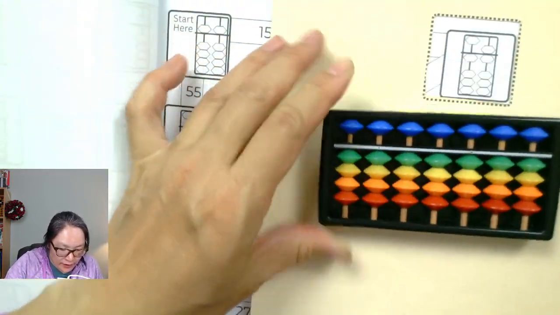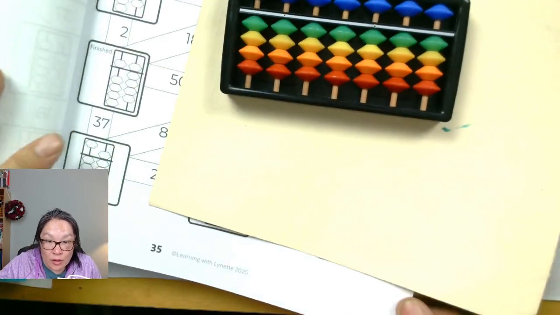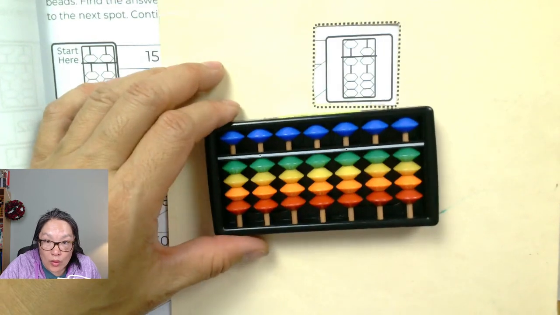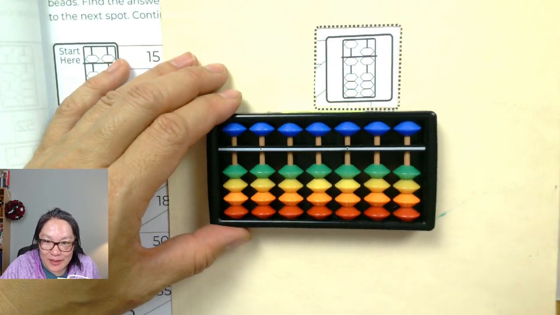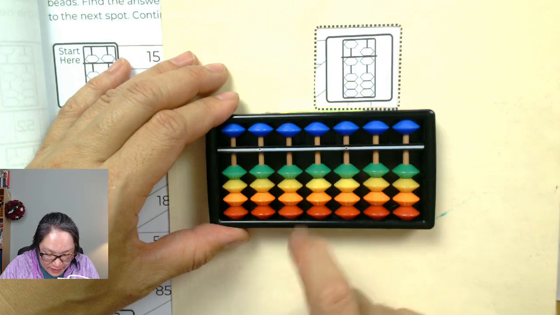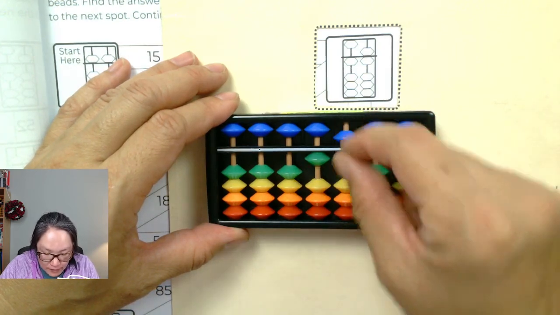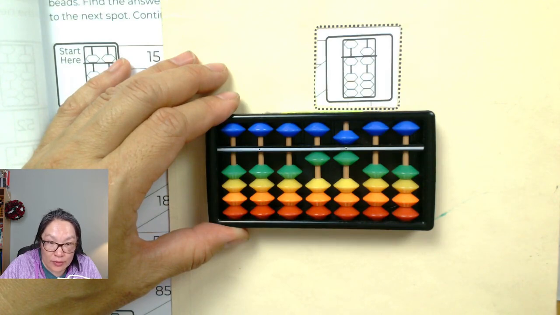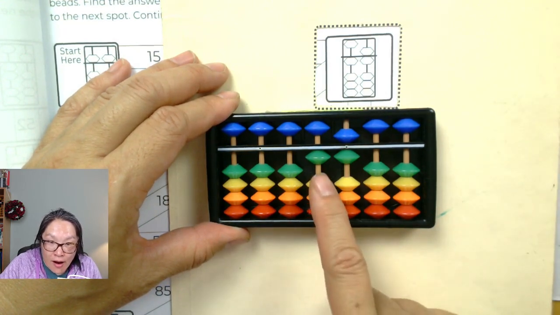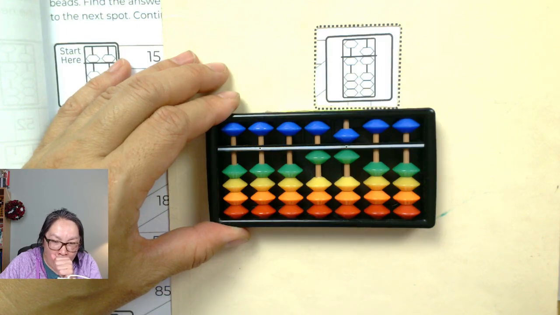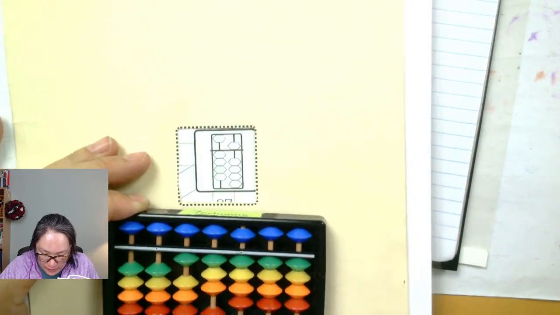And then we have this one over here. We have that. What number? Yes, thank you. Good job. Yes, 16. So it comes down to here.